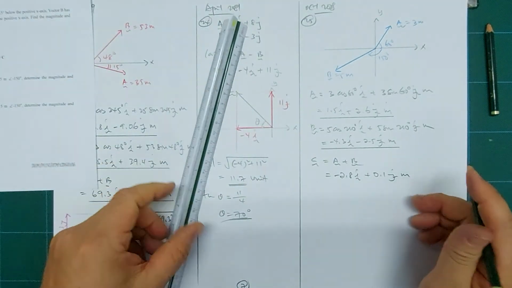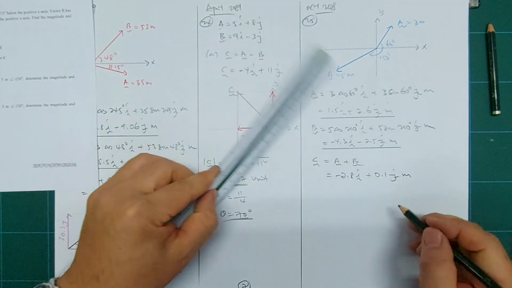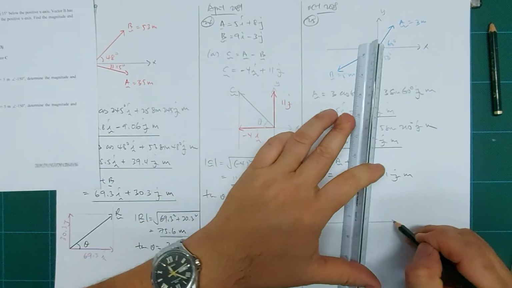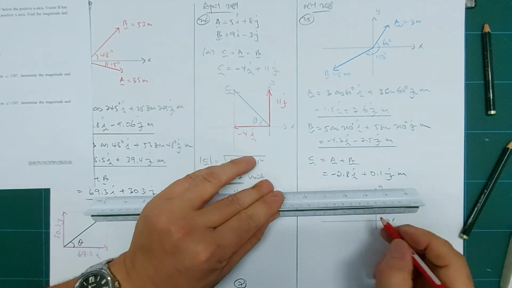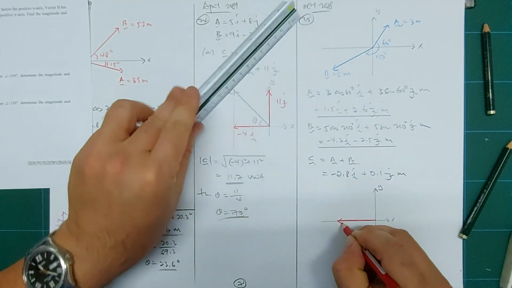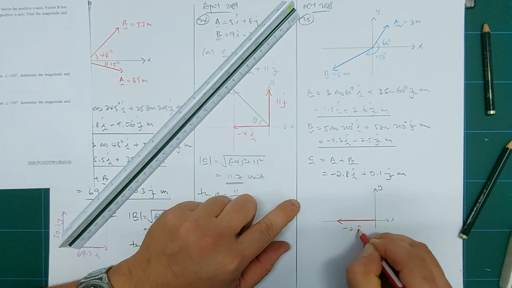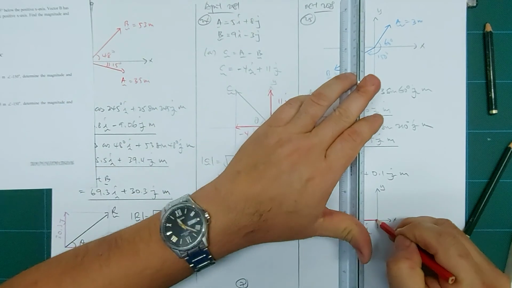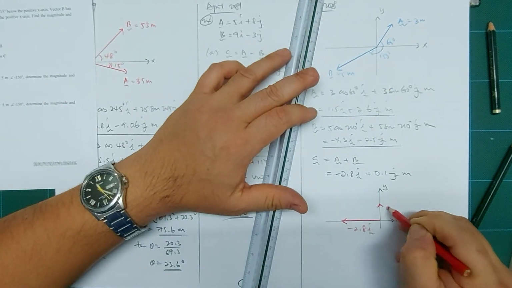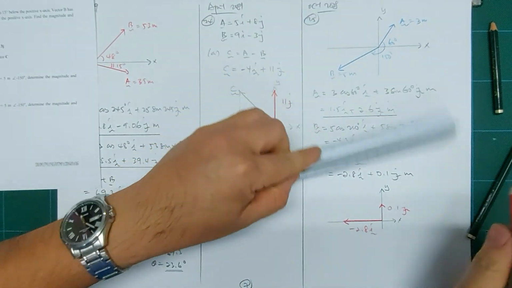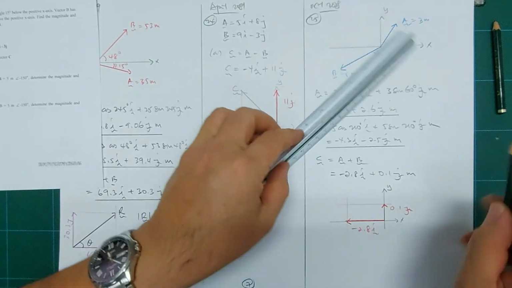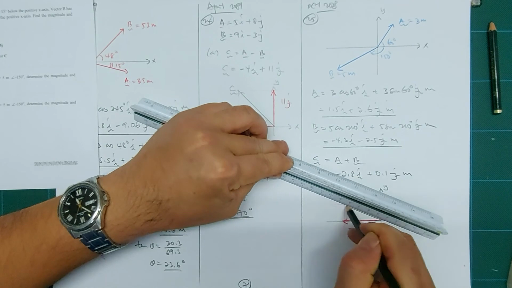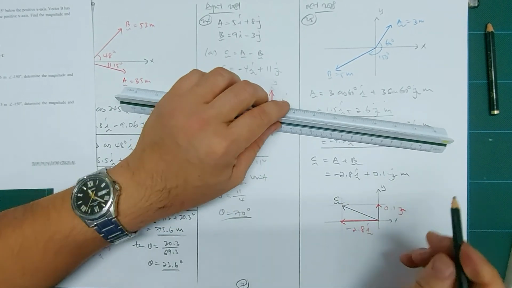So you can draw that vector, negative, positive. There's our vector in component format, the resultant negative 2.8i and positive 0.1j. The angle must be extremely small. So that is the C vector, which is A plus B.